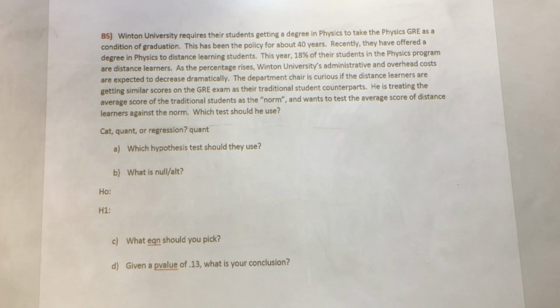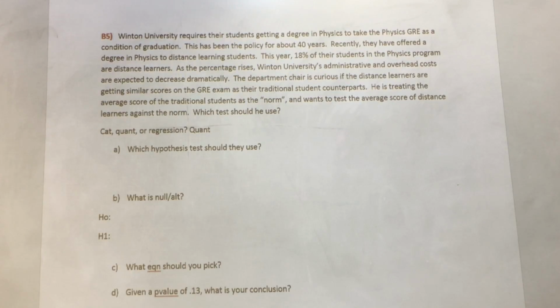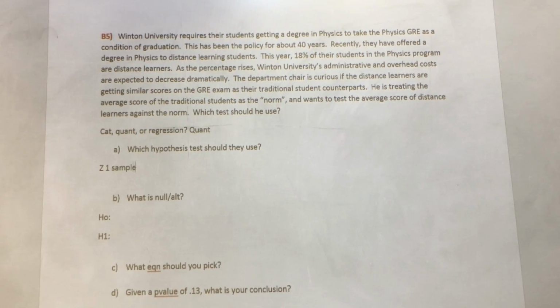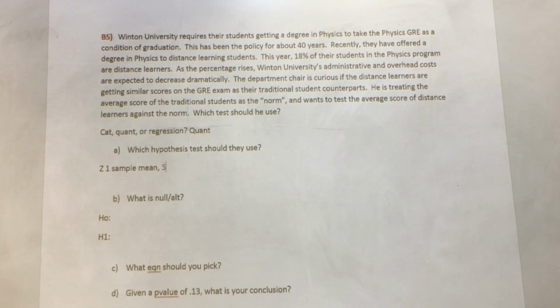Okay, so if it's quantitative, what are my choices that I should pick? Let's talk about all the choices. Z, so let's be more specific. What kind of a Z? Z1, no, not a proportion because this is quantitative, right? Yeah, one sample mean. Two samples. Z, oh, is that a Z or is that a T? That's a T. Two T samples.